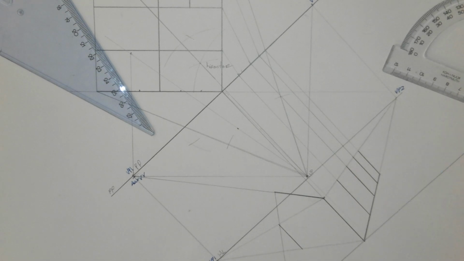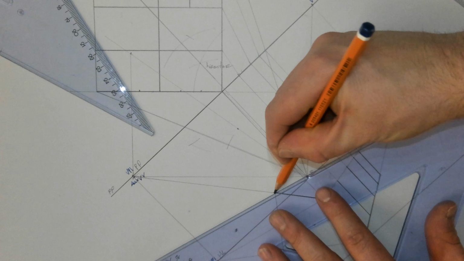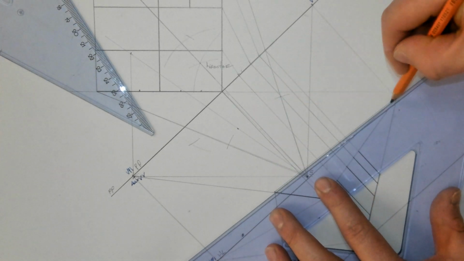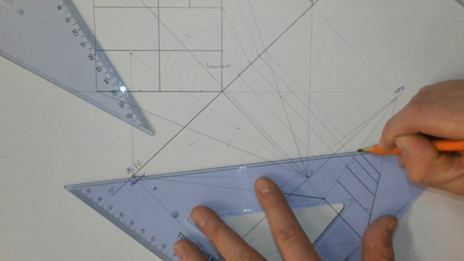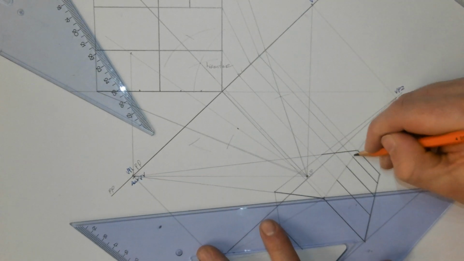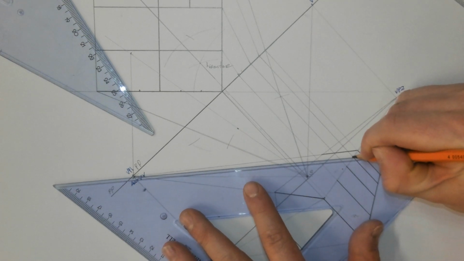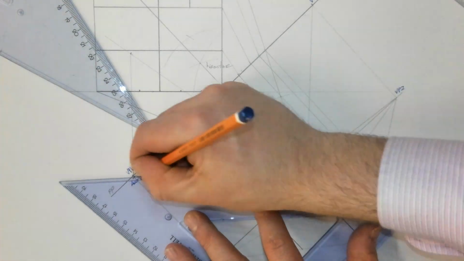Okay, I'll need some of the door open. Right, now I can join this apex back to VP2. Okay, because it's horizontal in real life, I can join this point to VP2, and because it's sloping, I join to the auxiliary vanishing point. And then I could start joining these points to it. I'll heavy them in a short while.